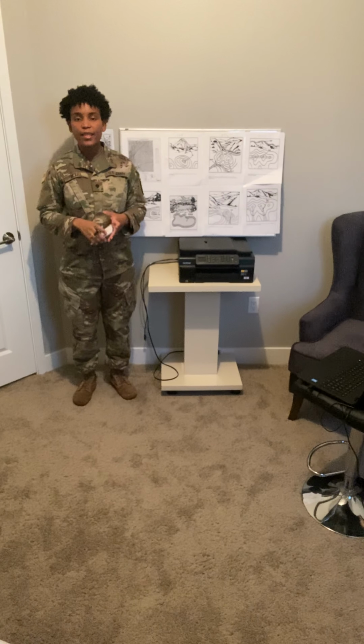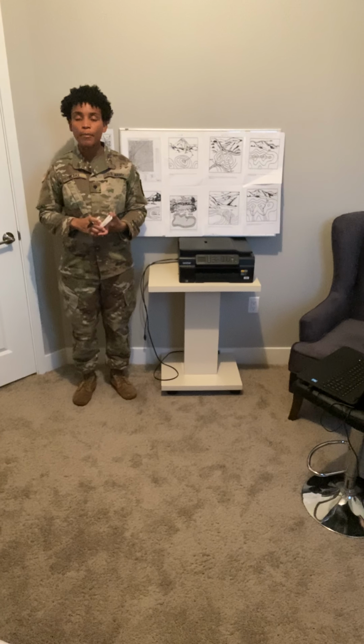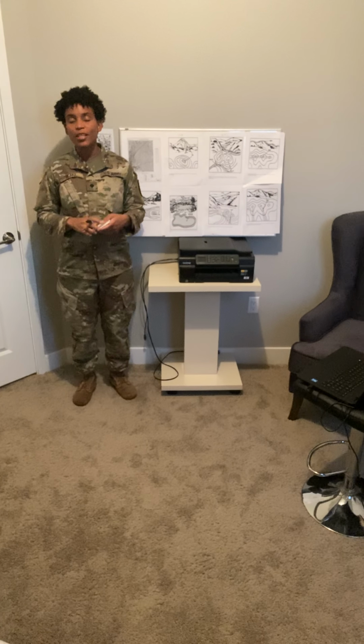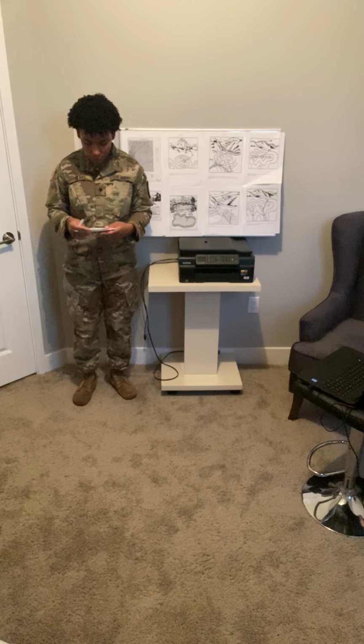So, our task today is to identify terrain features on a military map, terrain features being the 5 major, 3 minors, and 2 supplementary terrain features.